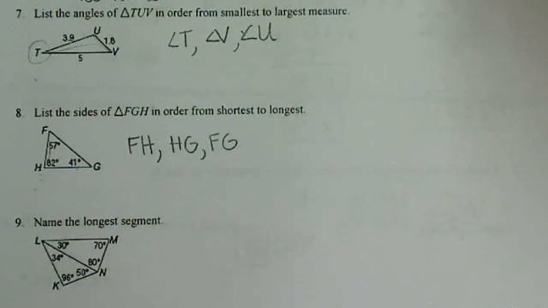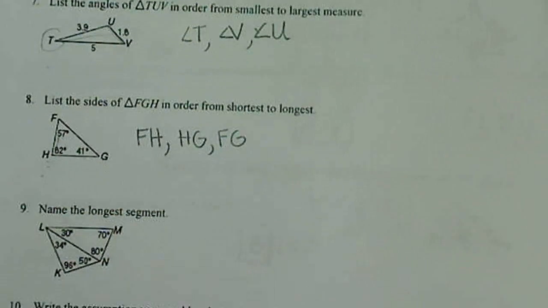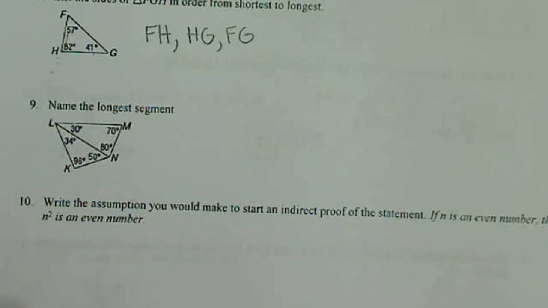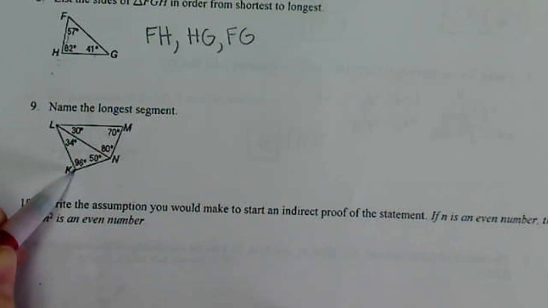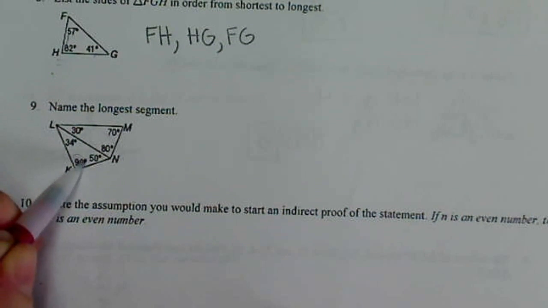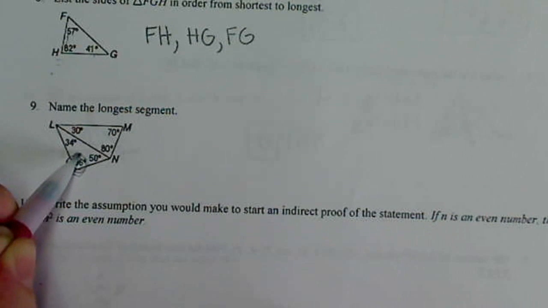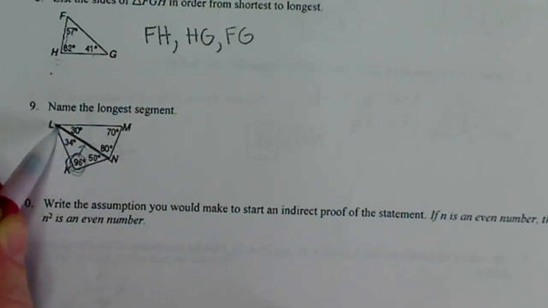Okay, number 9 is a little tricky because you have two triangles and you want to name the longest segment. If I look at this triangle here, LKN, I see 96 degrees is the largest angle, which means LN is the largest side.